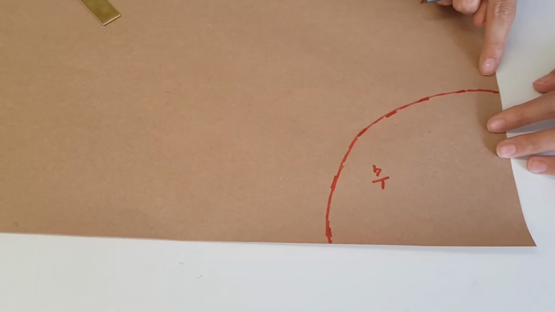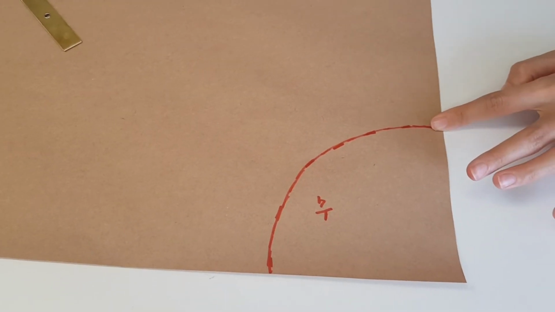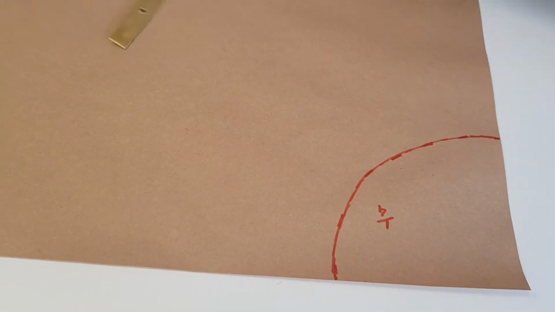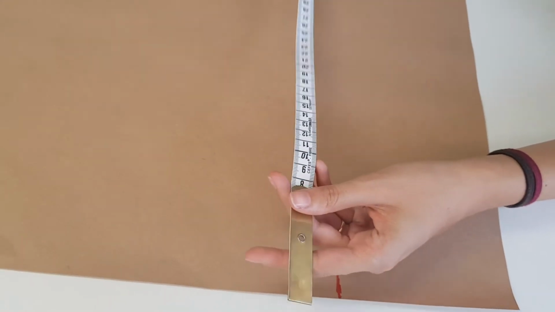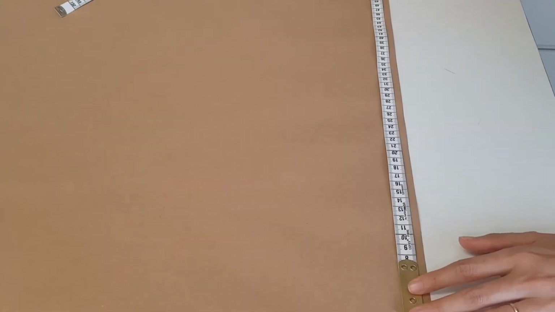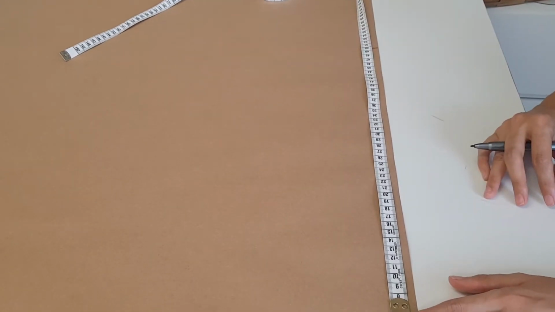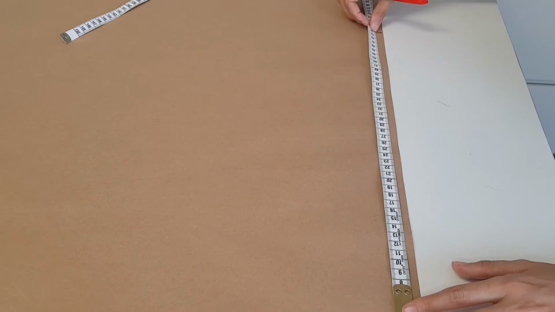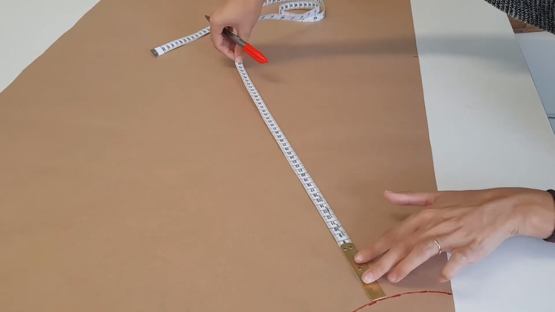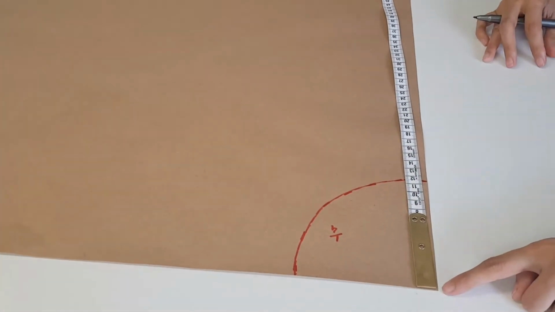So I need to measure it, and then I have to draw the skirt length. Imagine that I want a 50 centimeter skirt length or around 20 inches. And then I do the same thing here. I'm going to mark the length. I can rotate the tape measure like this, or I can measure it again from the corner.